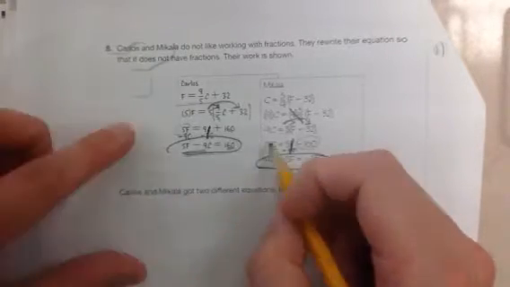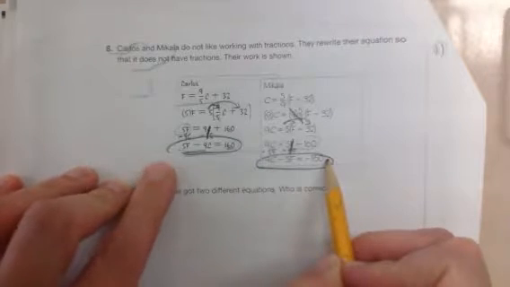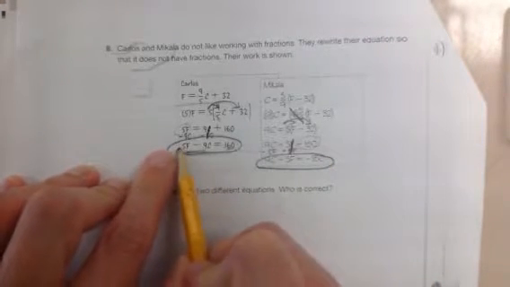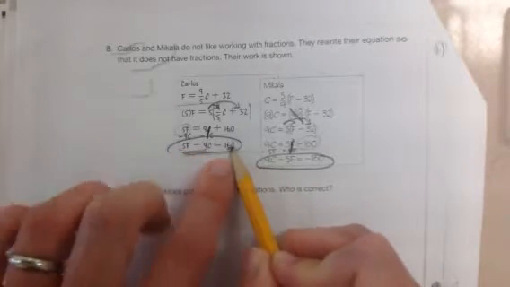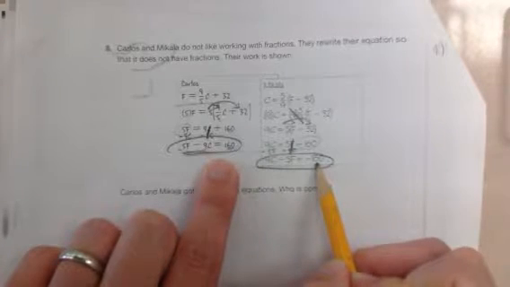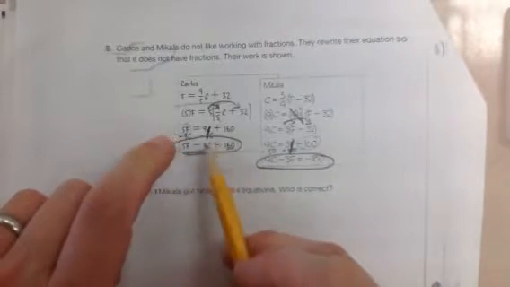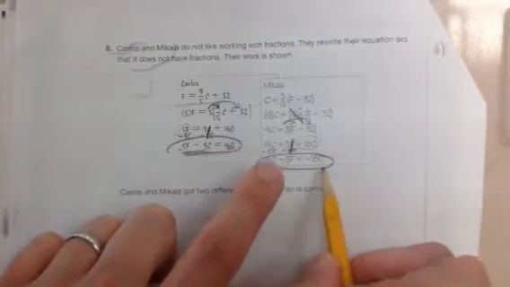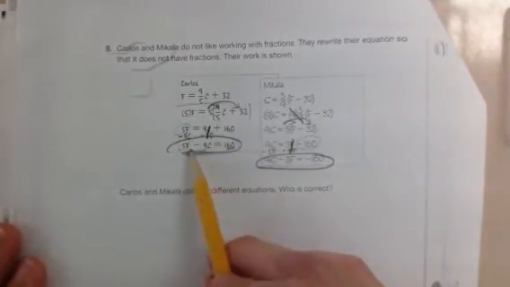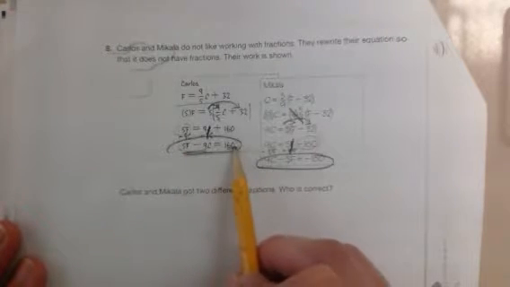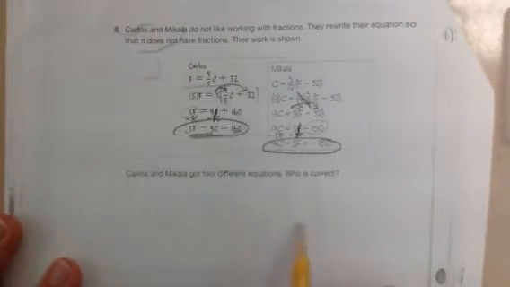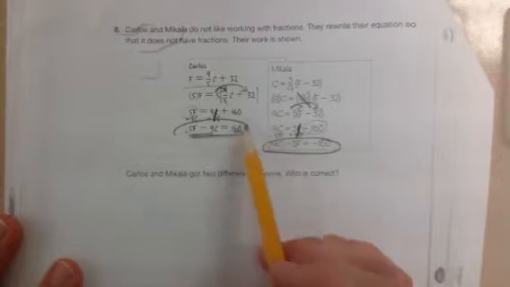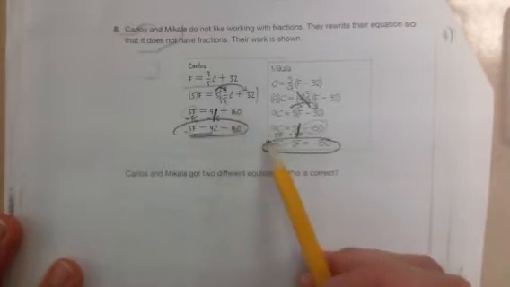The only difference is this one is the opposite of that in signs. So if you take the opposite of 5F, you get negative 5F. You take the opposite of negative 9C, you get positive 9C. You take the opposite of 160, you get negative 160. So taking the opposite of both these sides will give you this. That's how you know. Because again, if you do what you do to one side, you do to the other, then that means they're equivalent. So both are correct. So you need to write your own explanation. They both have correct math. They're just opposites from each other.